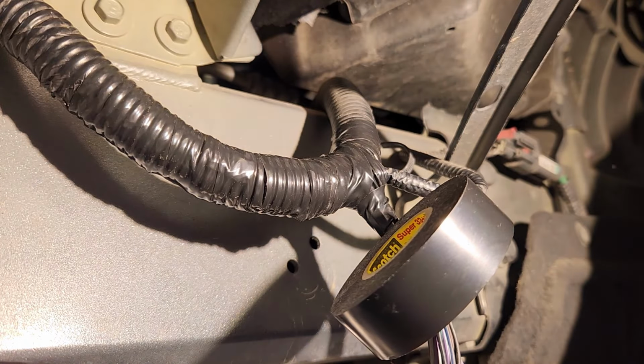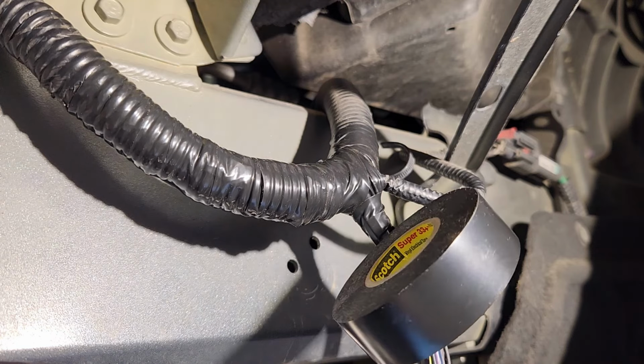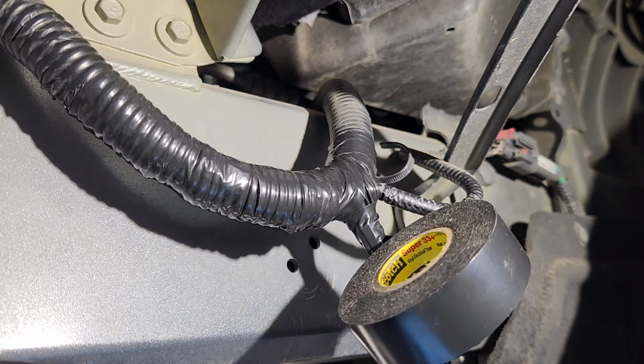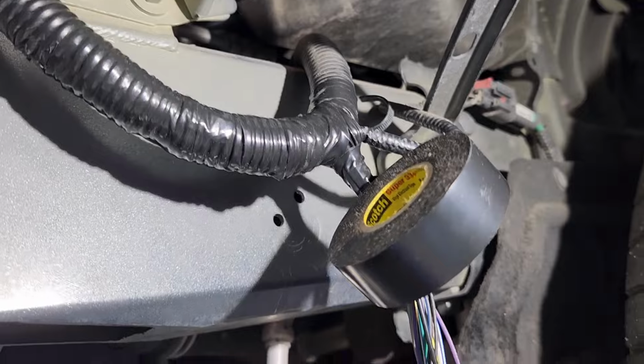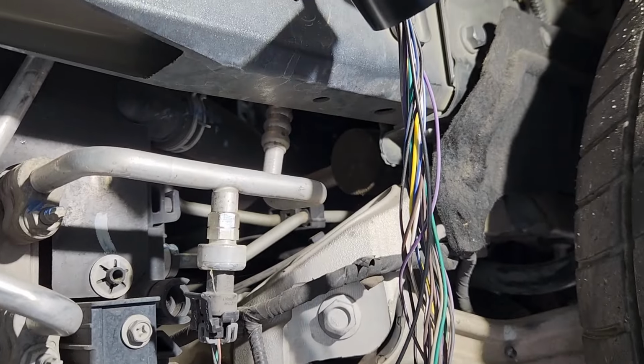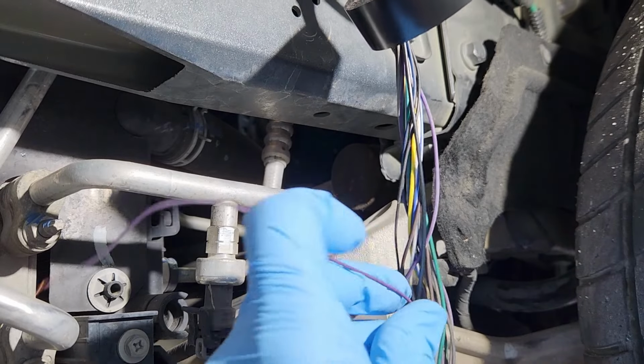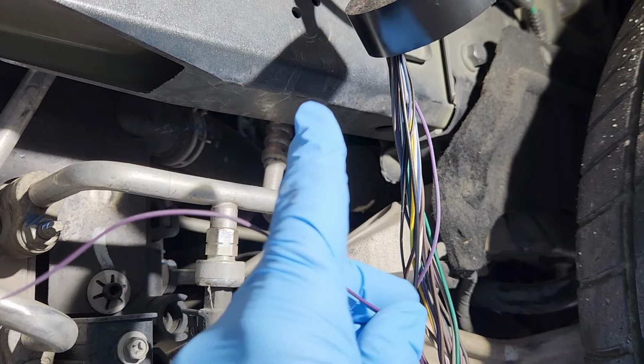Now we're going to leave that right there and go ahead and make our splice somewhere in here.